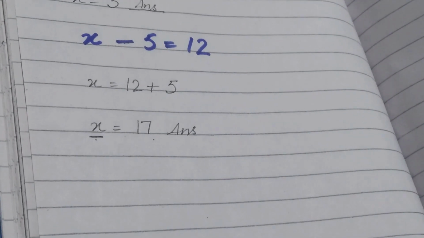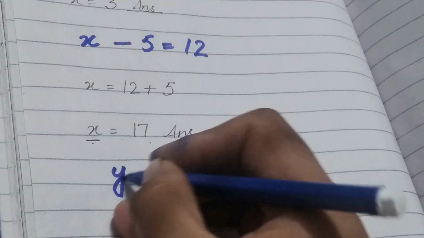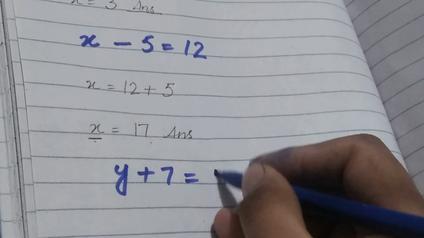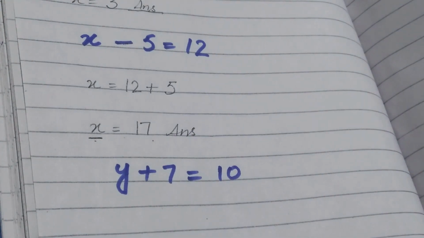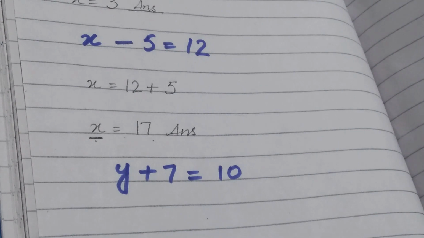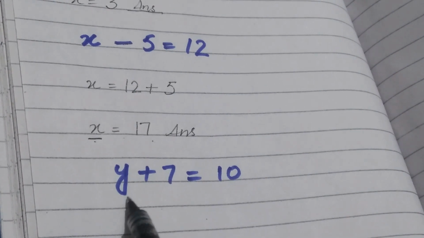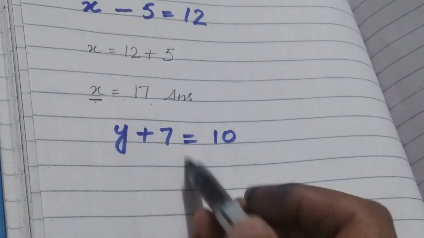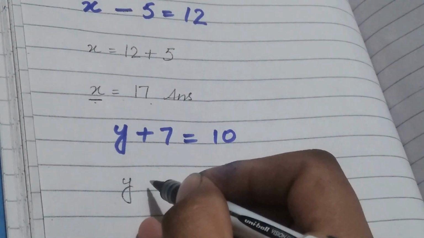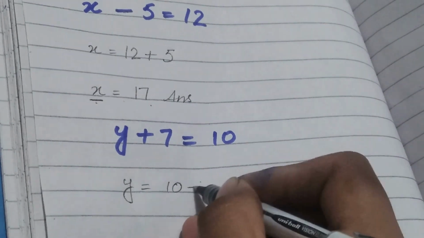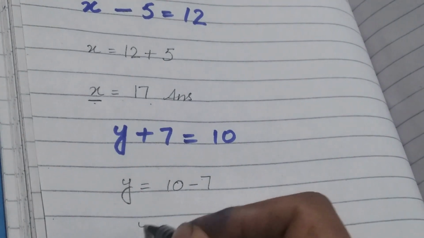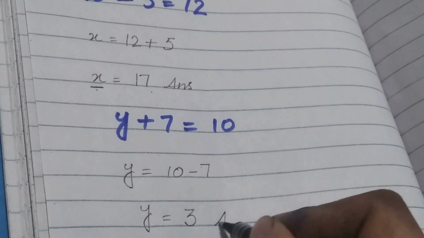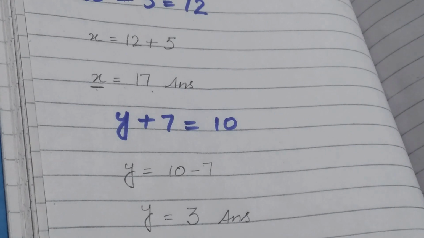Now if we have y plus 7 equal to 10. This is a question. Then here I am going to find the value of y. When it goes to the other side of equal, it will be minus. y equal to 10 minus 7. y equal to 3. It's our answer.